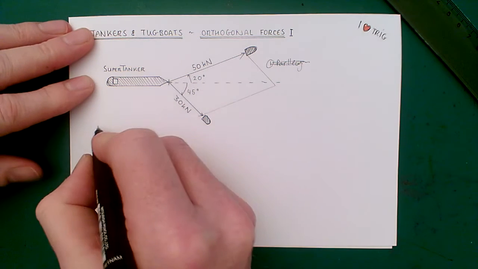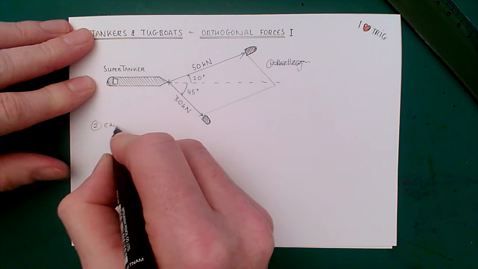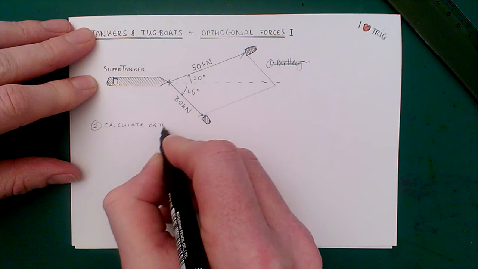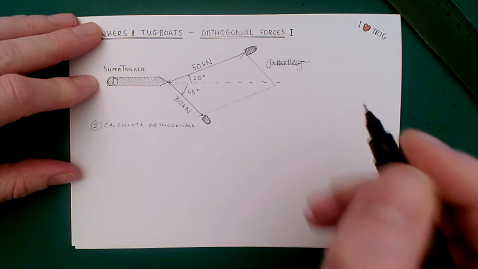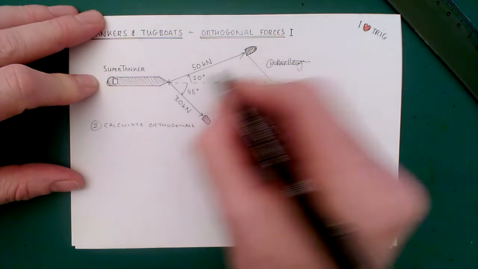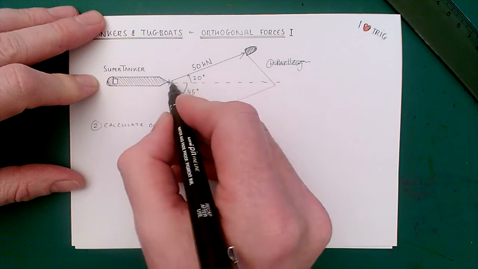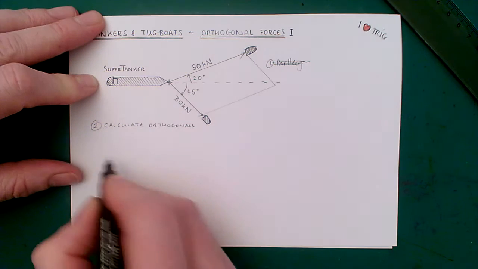What I want you to concentrate on is a calculating method, by calculating the orthogonals.